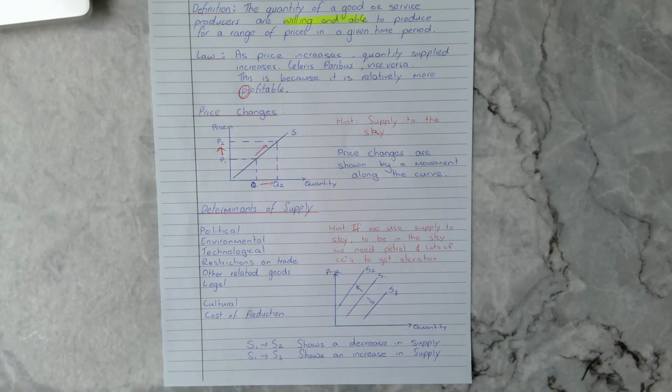Other related goods is a bit of a tricky one. We think about when one good is supplied, does another good also get supplied? A really easy example is beef and leather. When we produce more cows and more meat from the cows, we also definitely produce more leather because they are joint supplied.